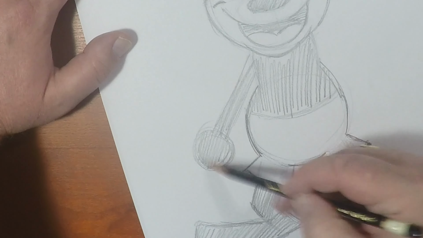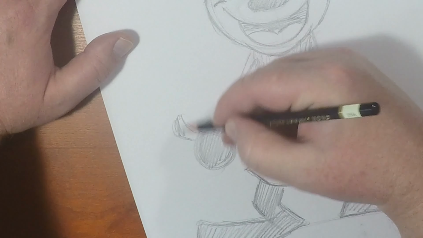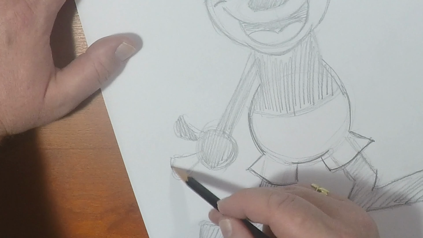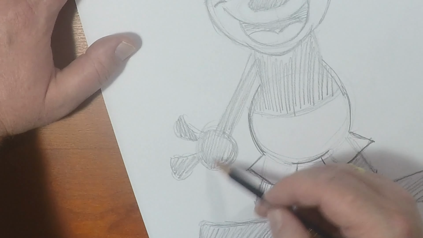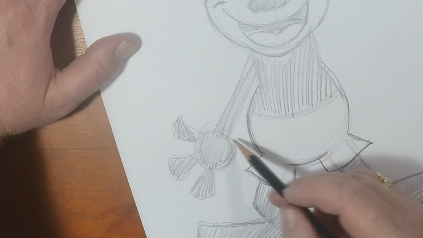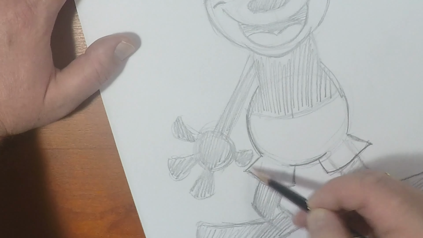Big round circle, and then very nondescript looking fingers. And then we'll separate the thumb, so you know it's a thumb.